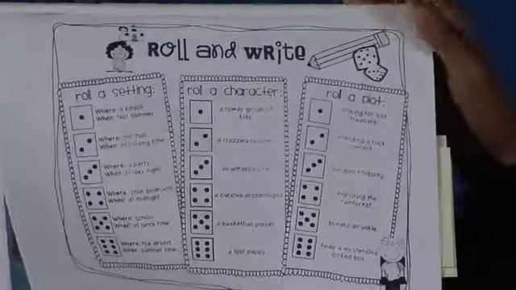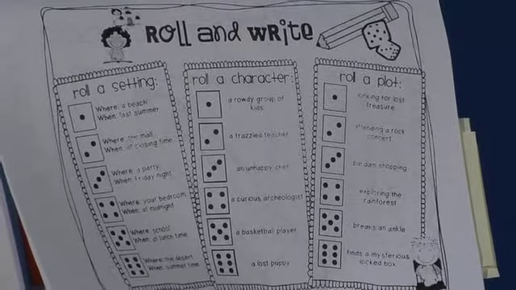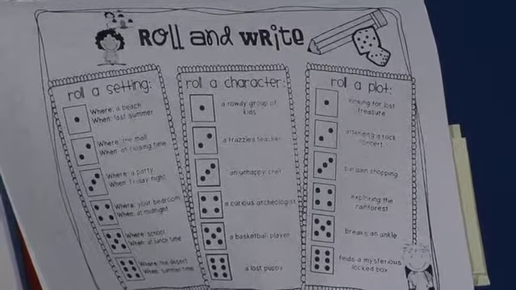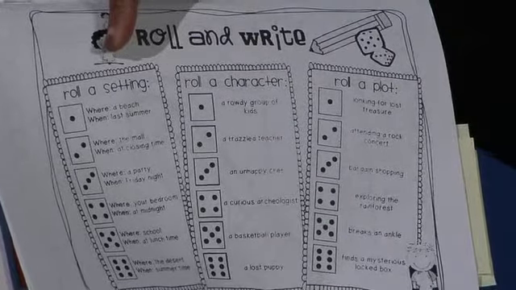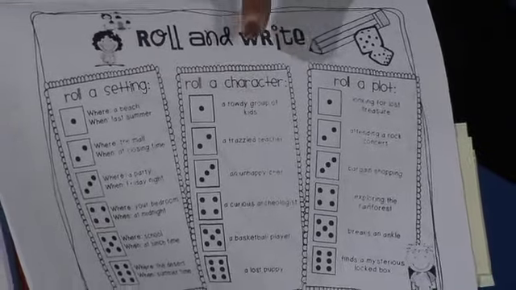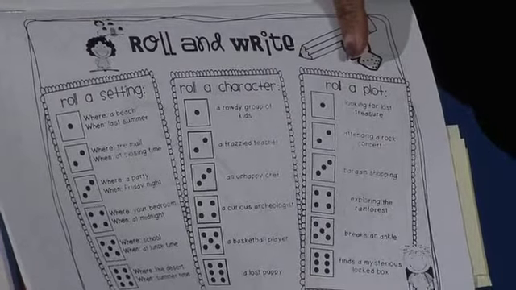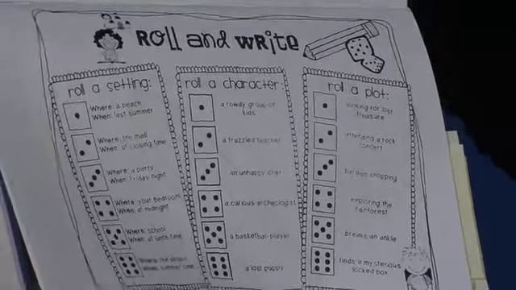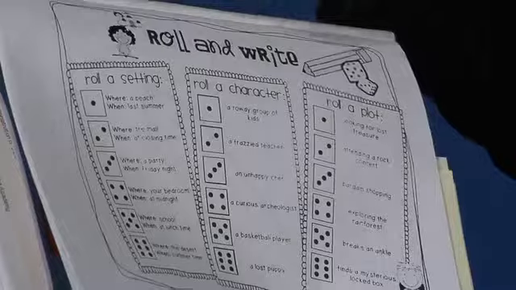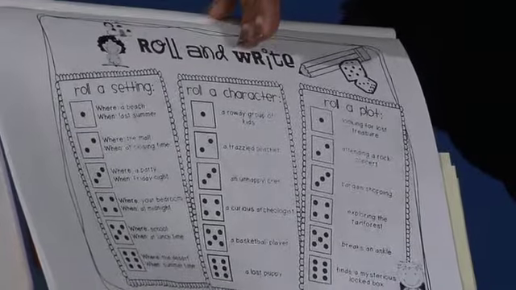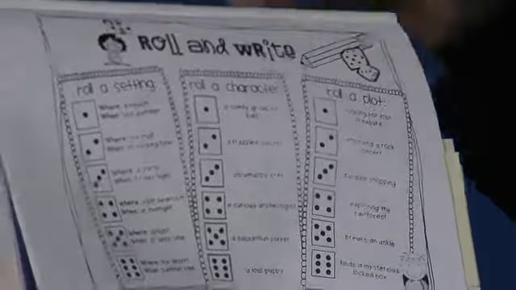The second die game is called Roll and Write. With this one, they are actually writing a story based on the numbers that they roll. So they have to roll the die to figure out what type of setting they're going to have in their story. They also have to roll to find out what type of character will be in their story. And then finally, they have to roll to find out what type of plot they would have. So for example, let's just pretend they rolled all 1s. They would write a story where they were at the beach last summer. Their character would be a group of kids, and the plot would be that they were looking for lost treasure.